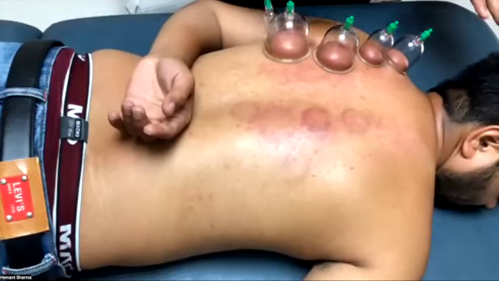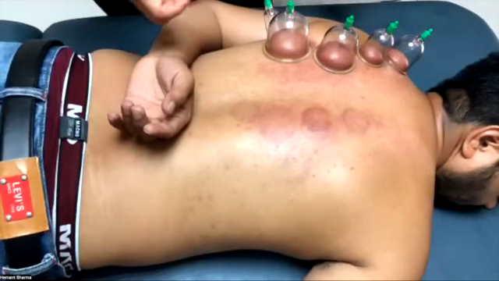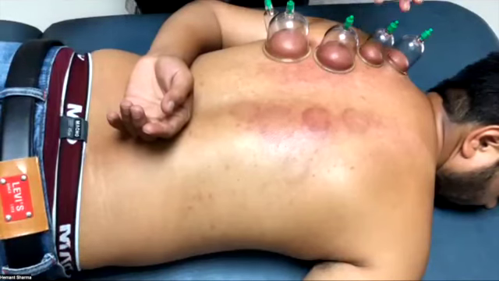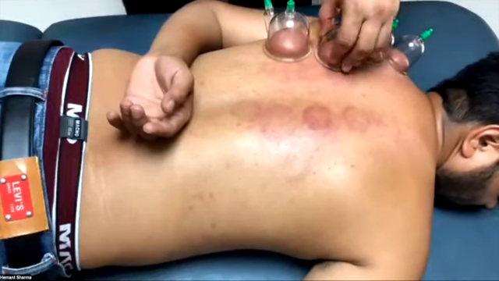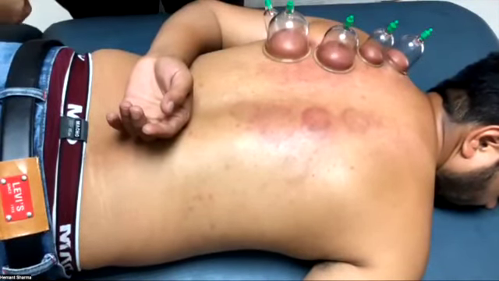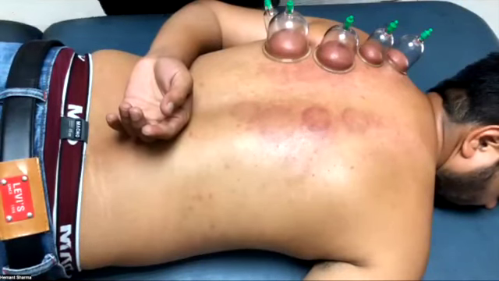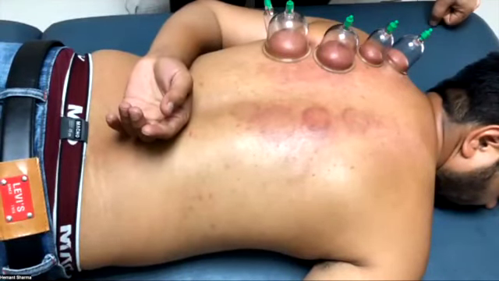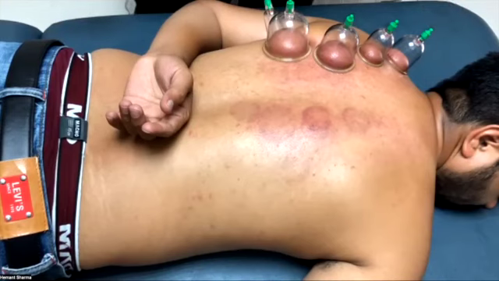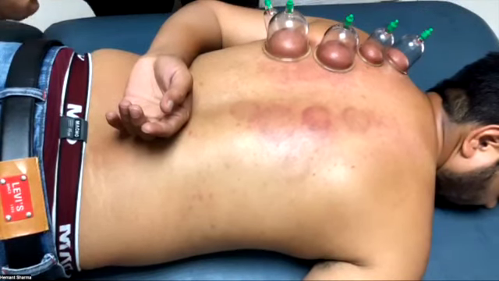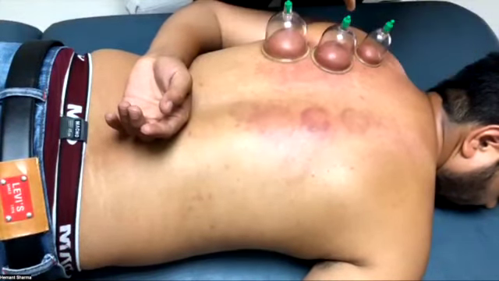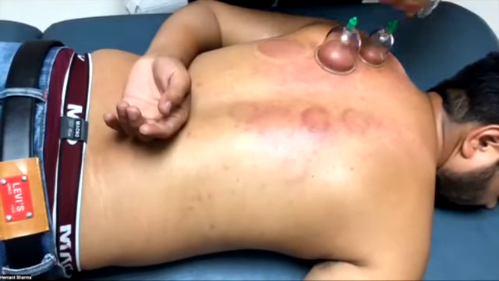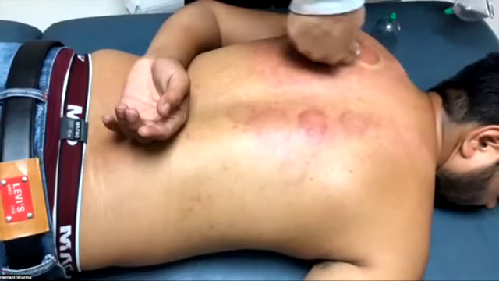By putting this cup, blood circulation will be greatly improved. Now we are pulling the muscle, and the heart is also made of muscle. The heart is not a bone. The heart is just a muscle. The heart is pumping throughout the day and it is made of muscle. After that, we will remove the cup and the treatment is over.